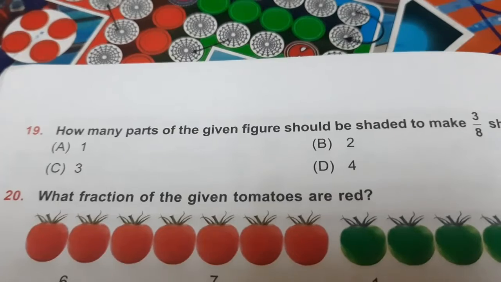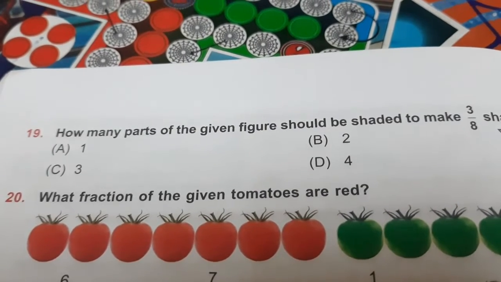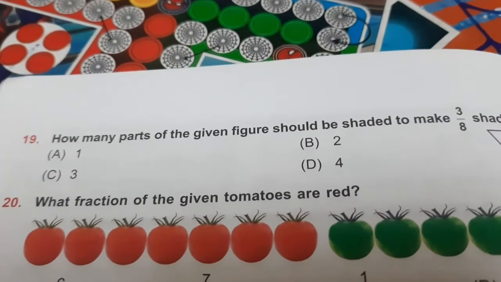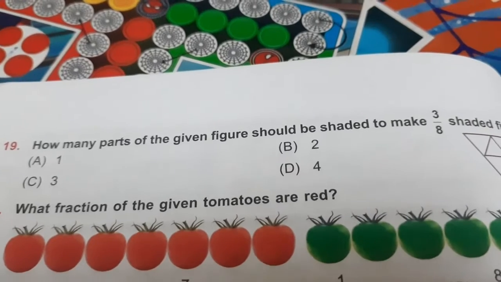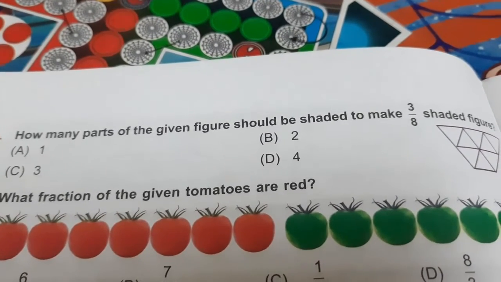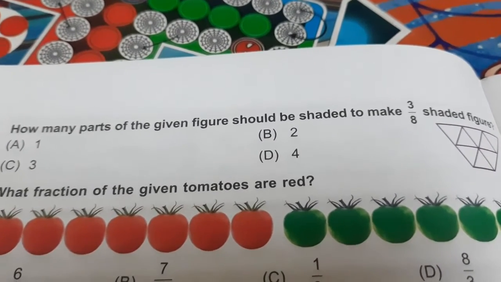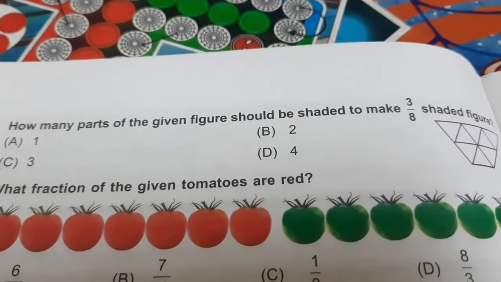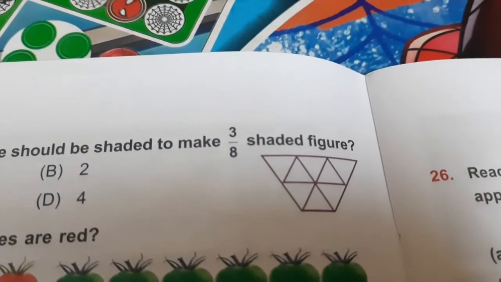Moving on to the next question, question number 19. How many parts of the given figure should be shaded to make a 3/8 shaded figure? So let us closely look at the figure which is given. As you can see, there are triangles, total number of triangles 1, 2, 3, 4, 5, 6, 7, 8.